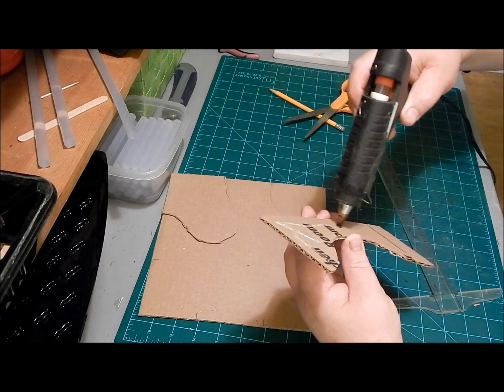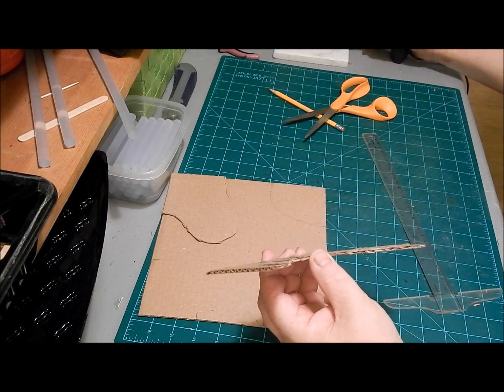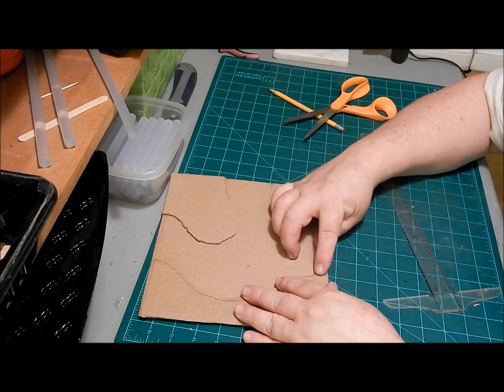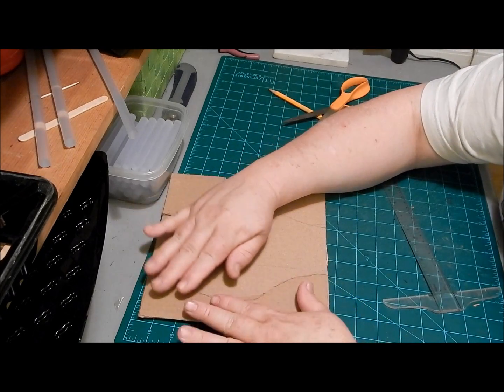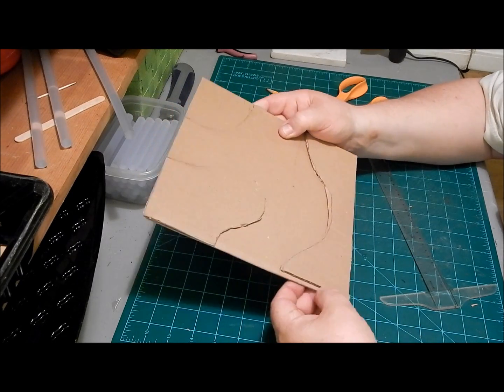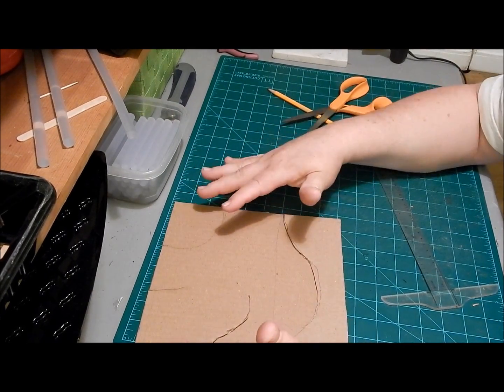And again, ye old trusty glue gun at will. Make sure you're hitting your 3" marks. Now I'm doing this very quickly and very crudely. You can see this doesn't line up. This is only an example to show you how it's done.